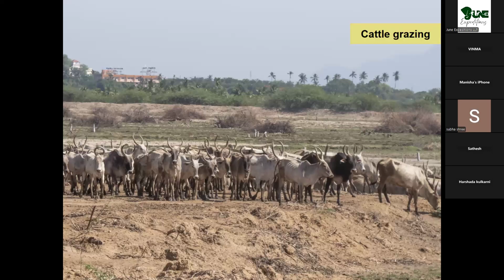So the native plants, especially the orchids, you can't see any orchids in the cattle grazing areas. That's why only in the protected areas you will start seeing orchids. That's why spotting orchids has also become a rare sight, and it's a great spotting.